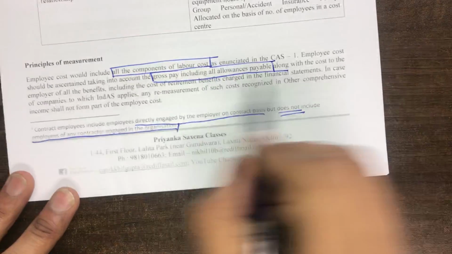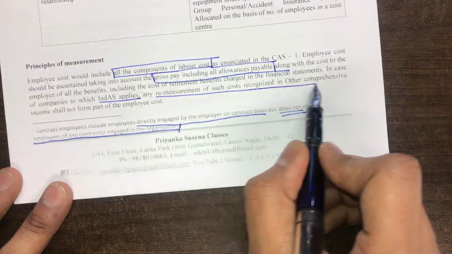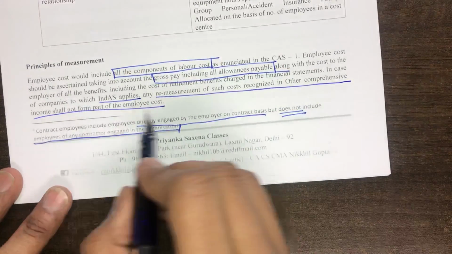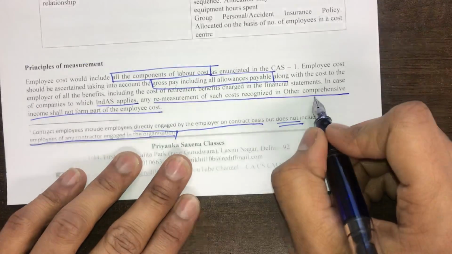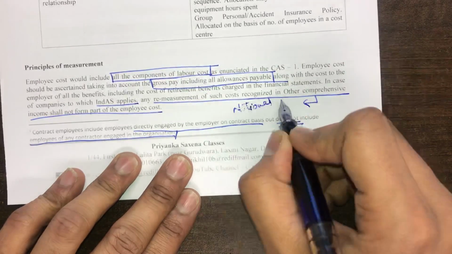Then in case of companies where Ind AS is applicable, any remeasurement of such cost recognized in OCI shall not form part of employee cost. So guys, there's a new concept of OCI which refers to notional cost or notional gain.